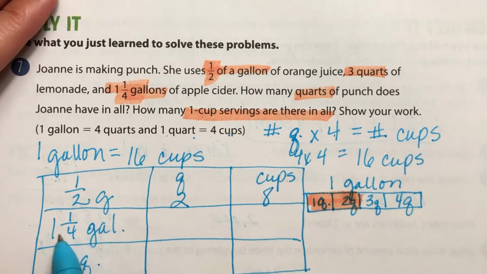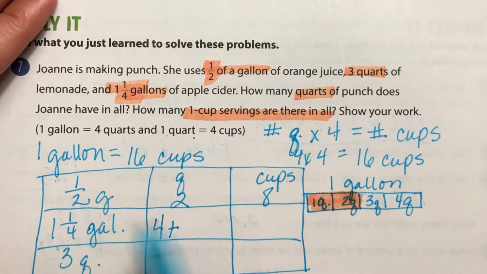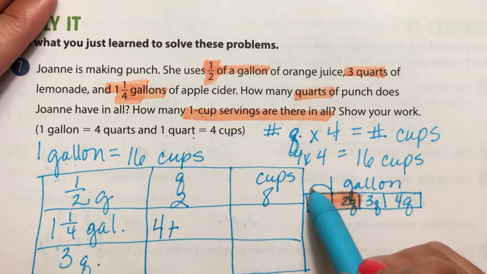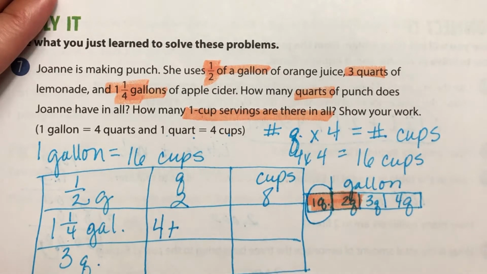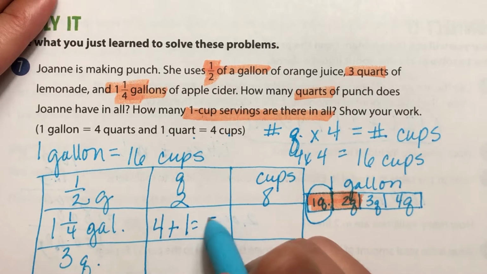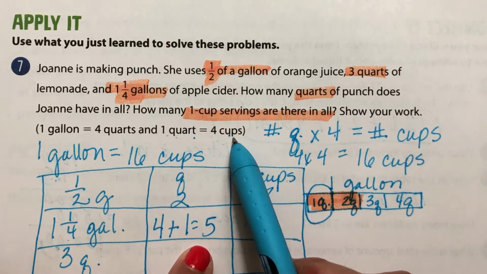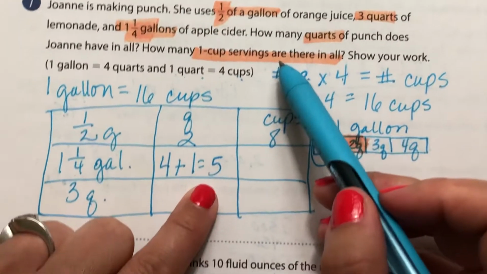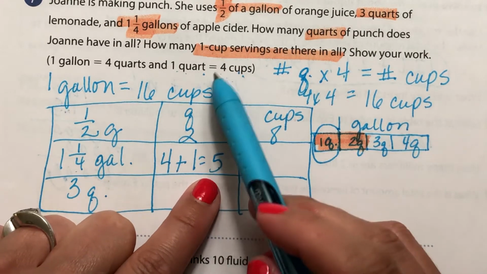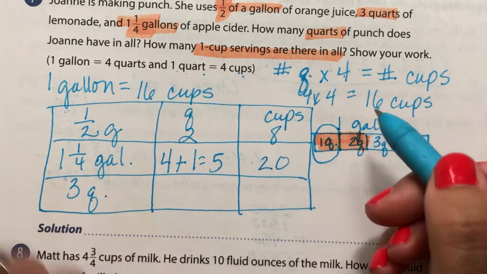Now for our next one, we have 1 whole gallon, which we know is the 4 quarts plus a quarter, which the quarter would be represented by this 1 quart. So we know that 1 1/4 gallons is really 5 quarts. Now converting quarts to cups, again, we are gonna use 5 times 4 to get the number of cups, and 5 times 4 is 20, so we're at 20 cups there.